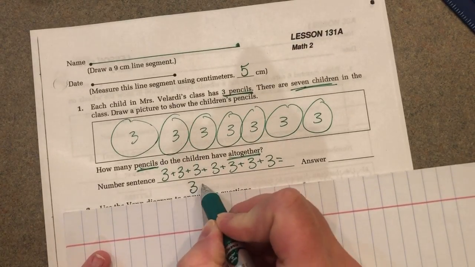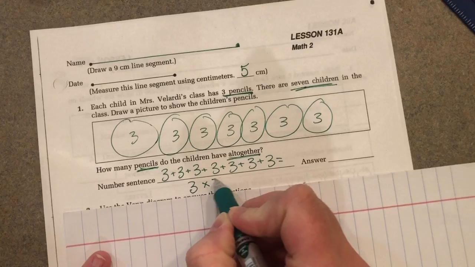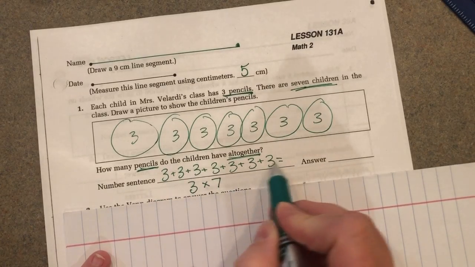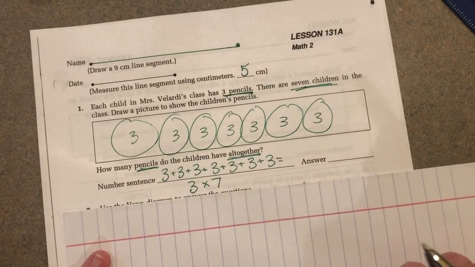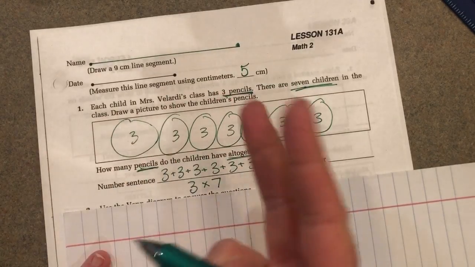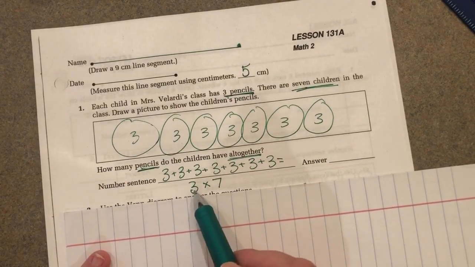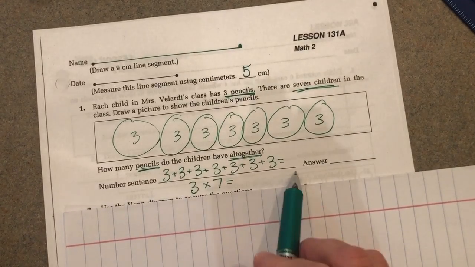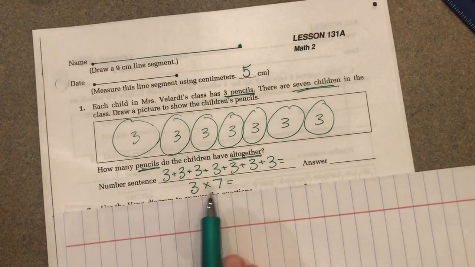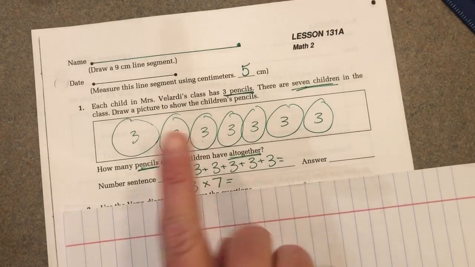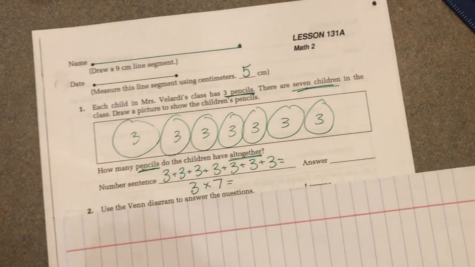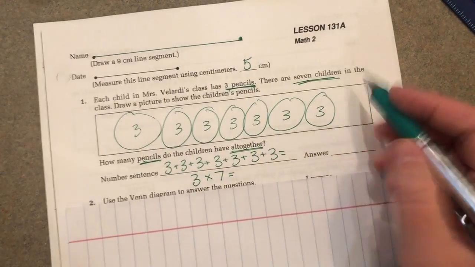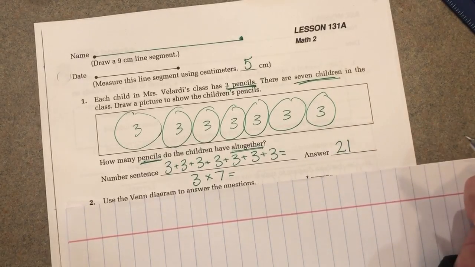is 3 times 7. Or 7 times 3. You can do it either way with multiplication. You can flip them just like with addition. So we can do 7 times 3 or 3 times 7. So if we add these up, it's going to be the same as if I say 7 plus 7 plus 7. Okay? The answer is 21.